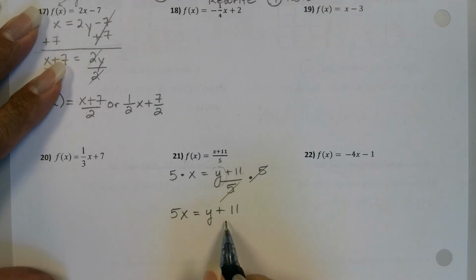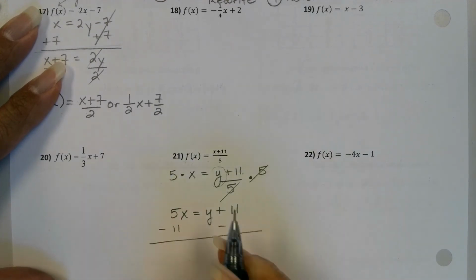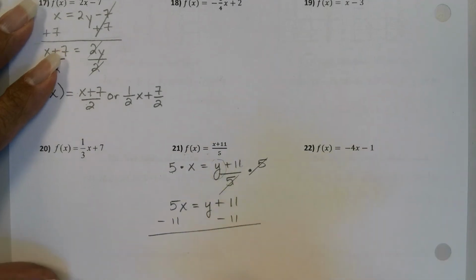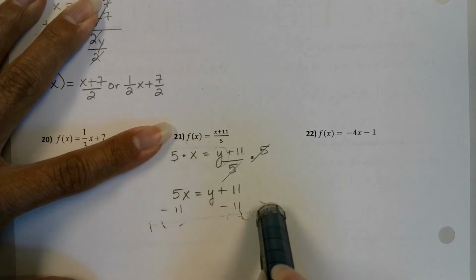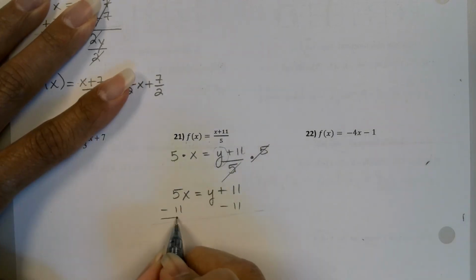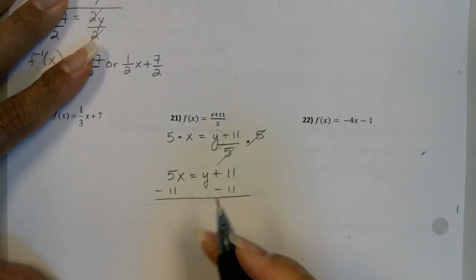One more step. I need to subtract 11 on both sides. Wow, that was really bad. I'm going to erase it. I was going to tell you, you know what? I'm going to let it go, but I'm not going to let it go because it bothers me. I know, I got issues. Here we go.